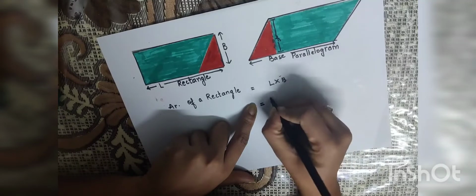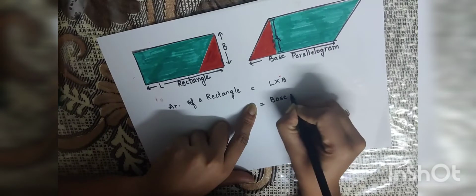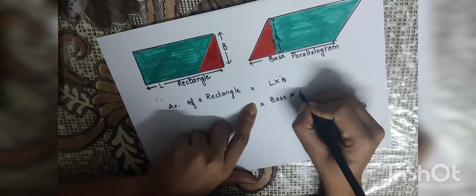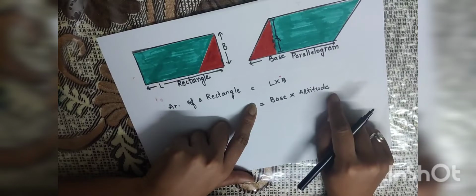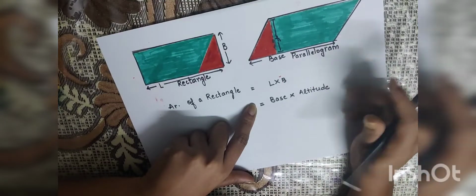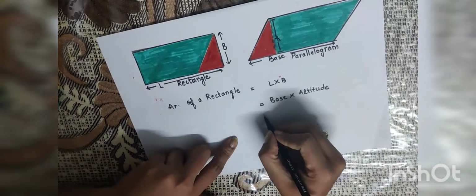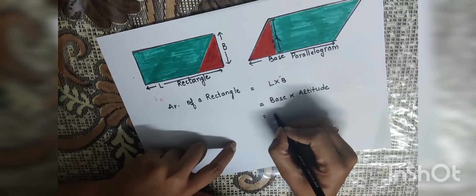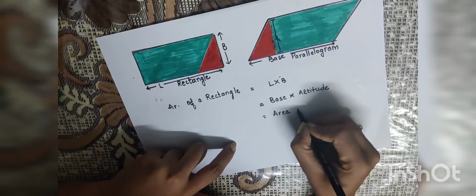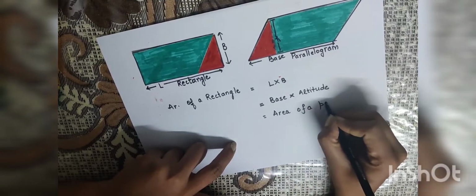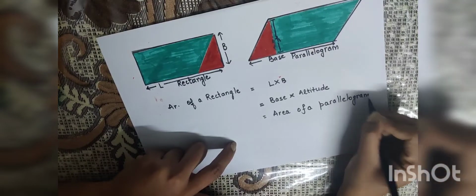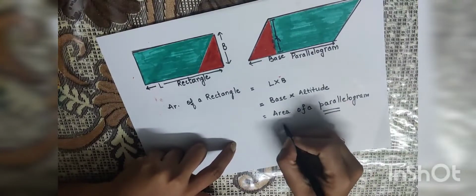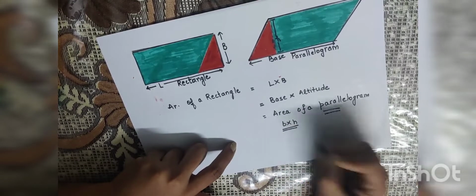So instead of writing length, I am writing base multiplied by height, or multiplied by altitude. Base multiplied by altitude, on relating it with figure number 2, is nothing but the area of a parallelogram. So that is B into H.